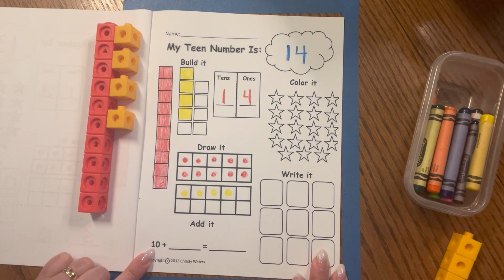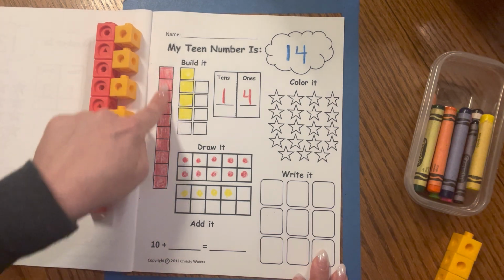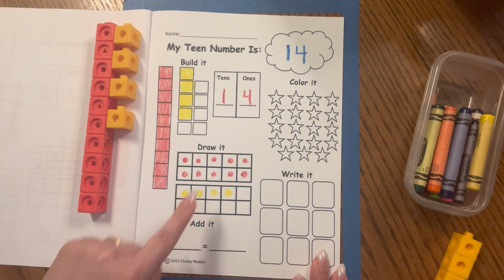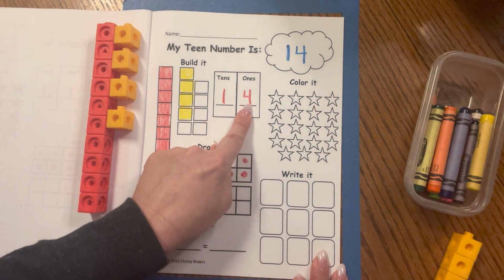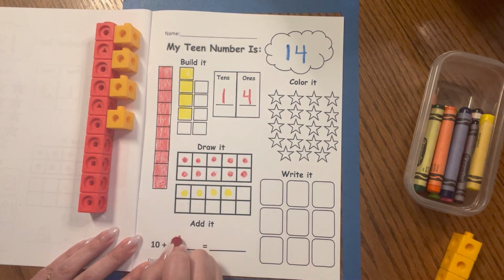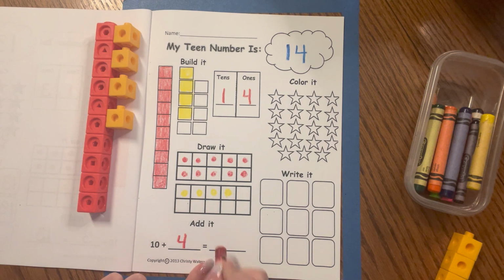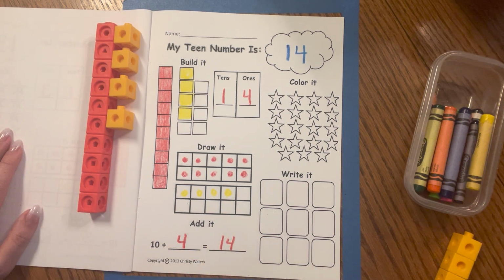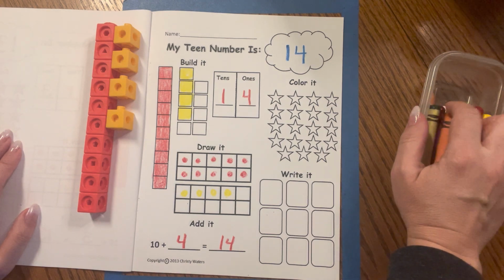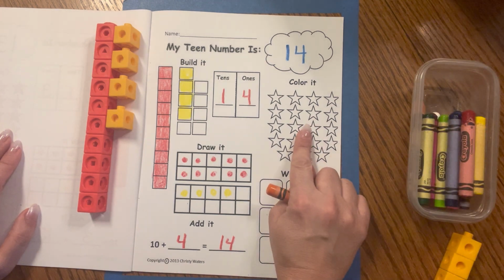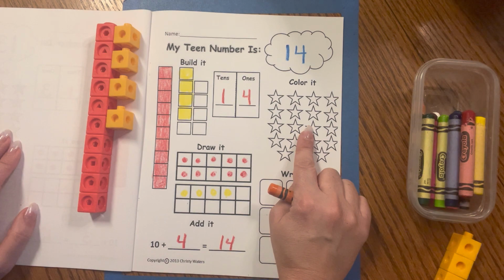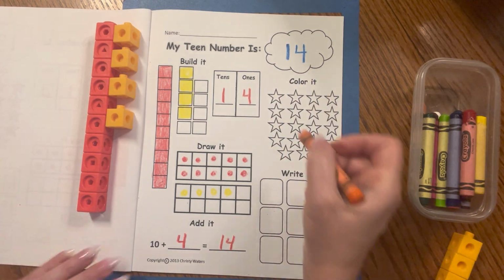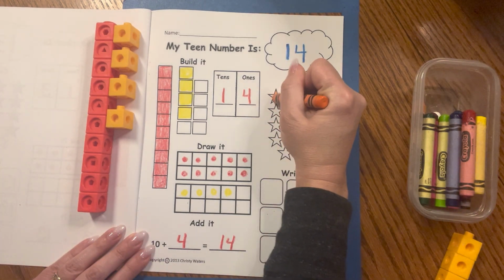How would I add it? 10 plus 4. That's right. 10 plus 4 equals 14. A 10 and 4 ones. Time to color it. Any color you like, friends. How many stars will we be coloring? 14. Exactly. So let's do it.